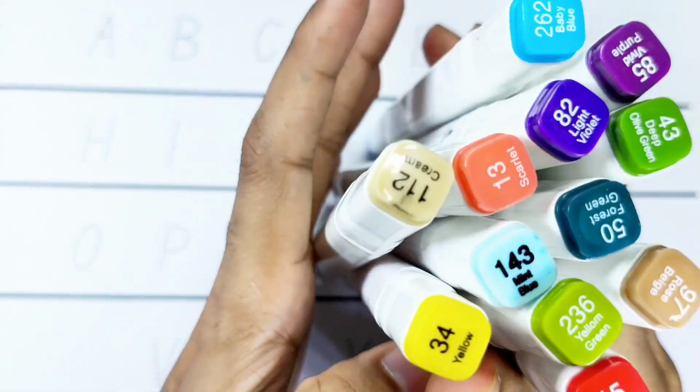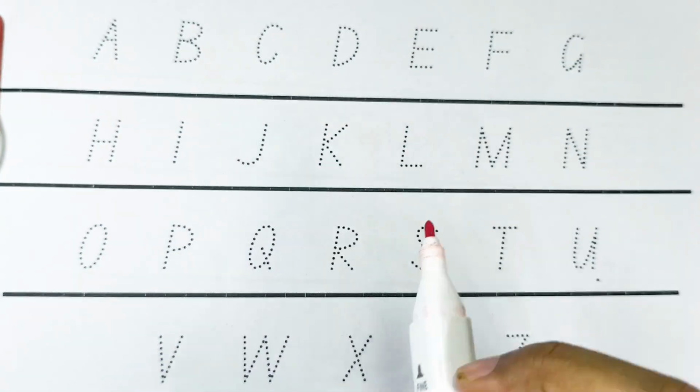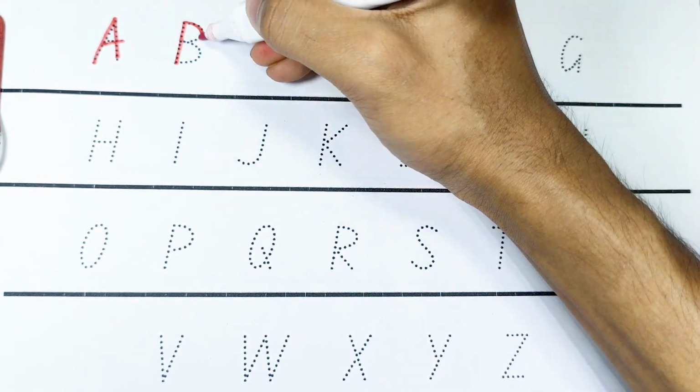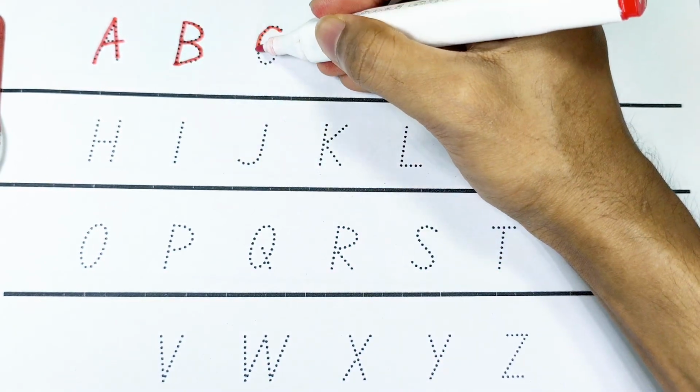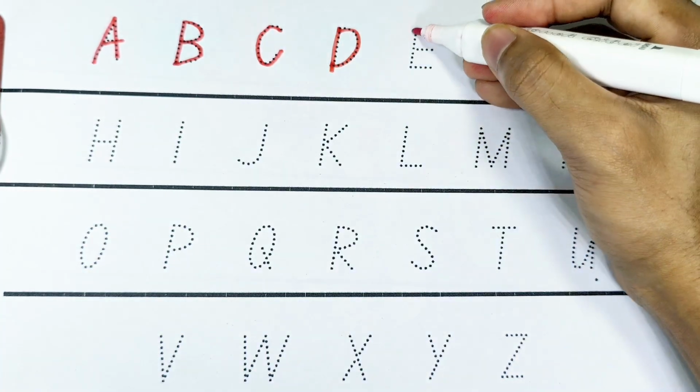Stay with us. Today we're writing capital letter alphabets A to Z. Now we're using the color of geranium and writing the alphabet of A. The next one is B. Kids, now we draw the alphabet of C. C for cat. D for dog.